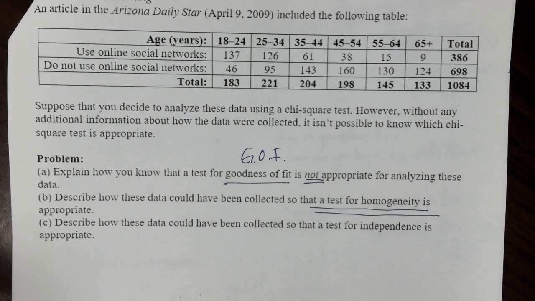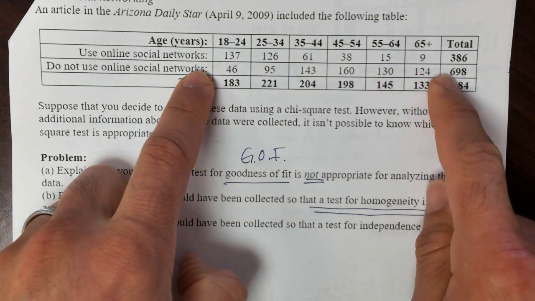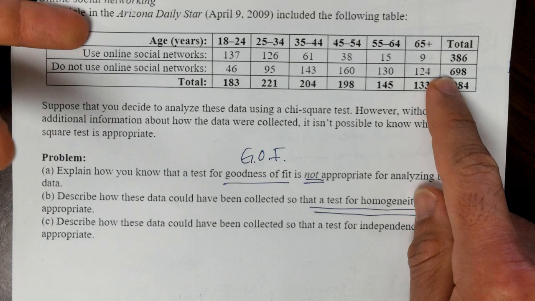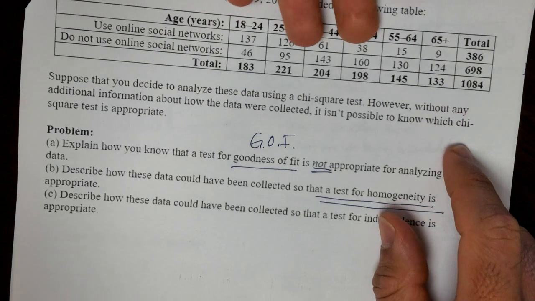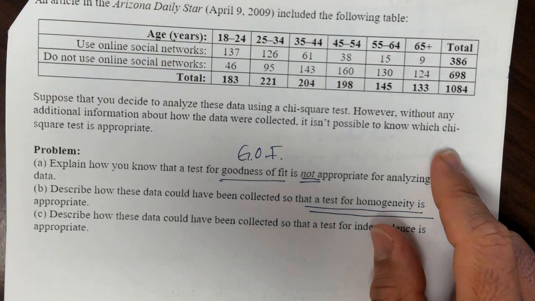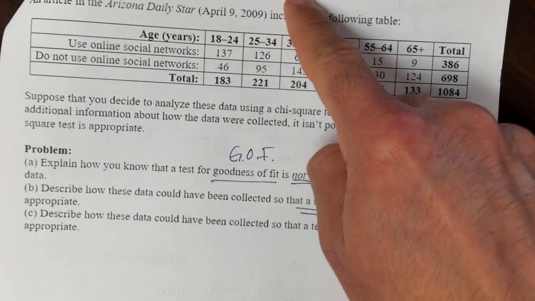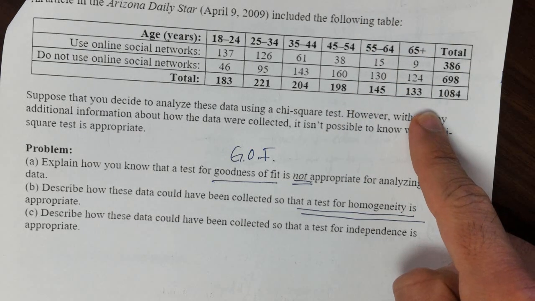Yes, that's a good way to say that, right? Is the distribution of the people that use social networks online the same as the people that do not? Are these distributions the same? That's if you're comparing online versus not online. How would you do it if you're comparing the groups over here? Is each age group distributed the same? Right?